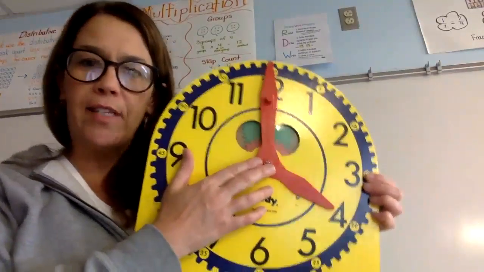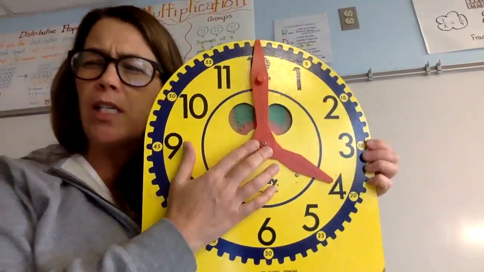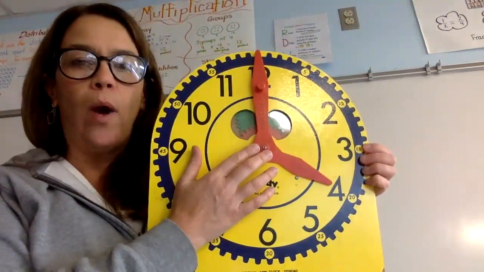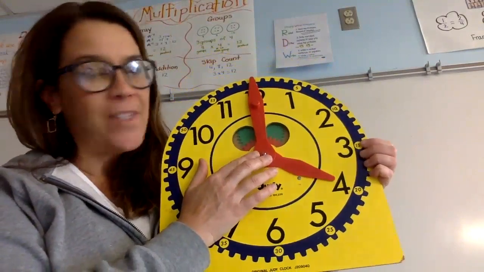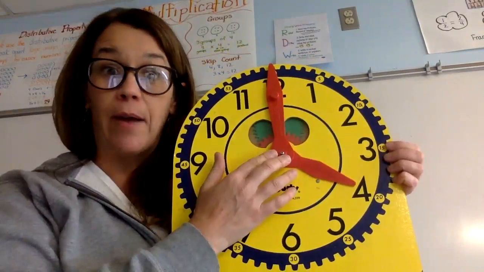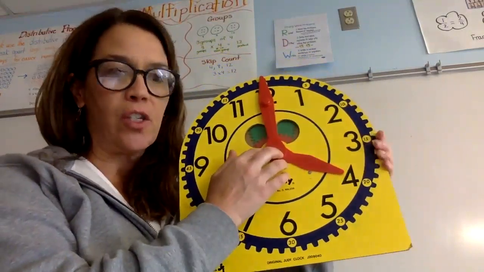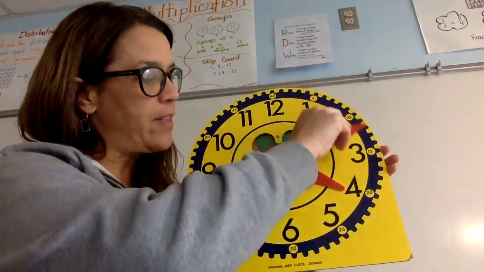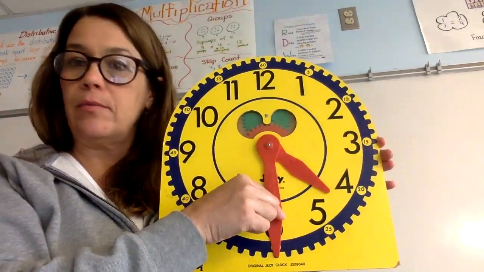So now I've set our Judy clock to a time. I want you to just take a minute to think, what time is the clock showing? So if you guessed 4 o'clock, you're right. It is exactly 4 o'clock. I'm going to change the time, and I want you to think, what is the time now?